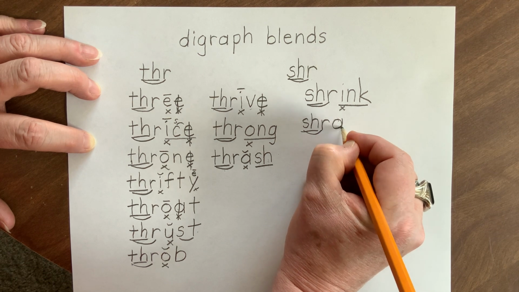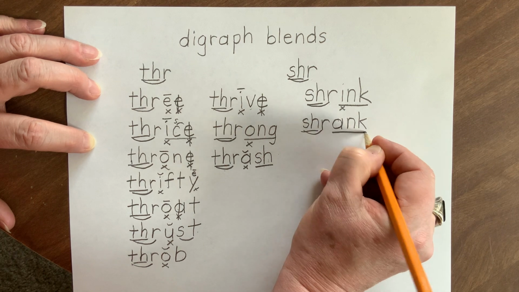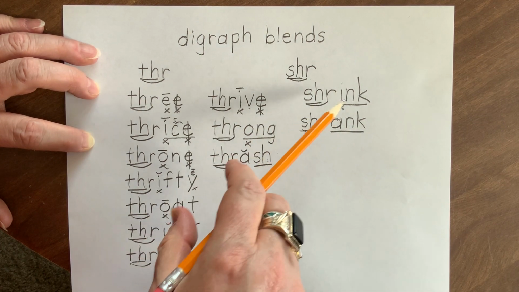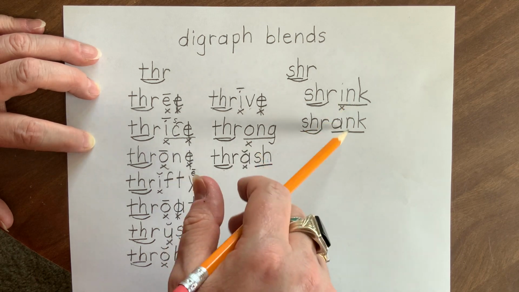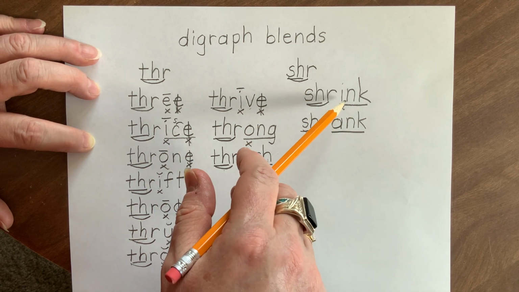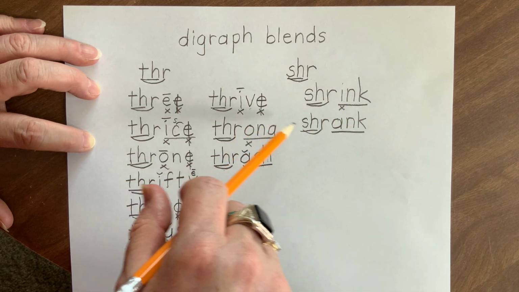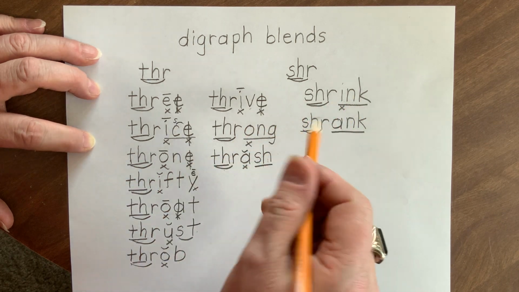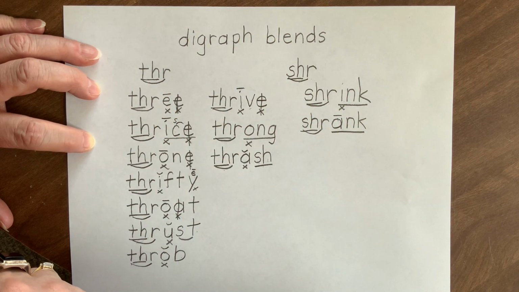And you have the ank. Now, if you don't remember the ink and the ank, I've taught in some other lessons the word families for how these go with an NK. Shrank. Sounds like a short A sound when it's with an NK. Shrank.